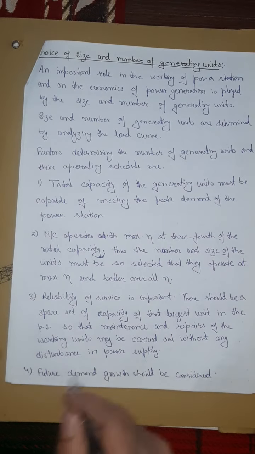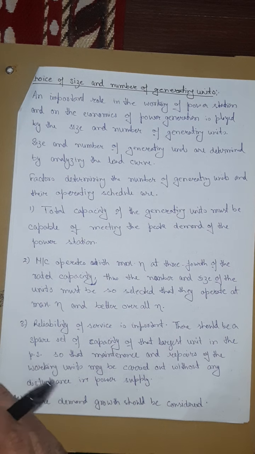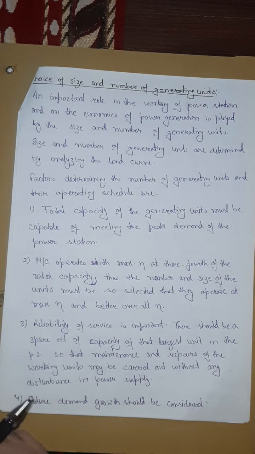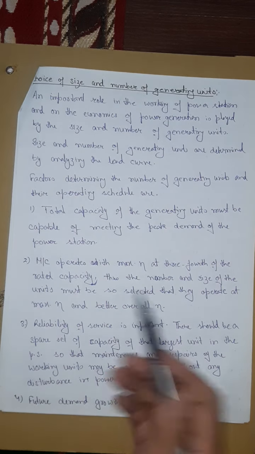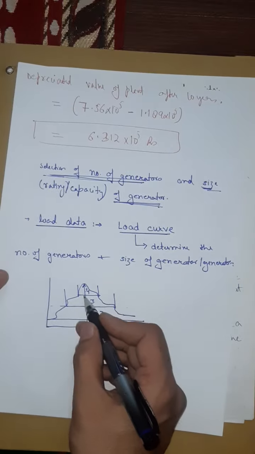So let us see what are the factors that determine the number of generating units and their operating schedules. The first is this: suppose I have 4 generators here.